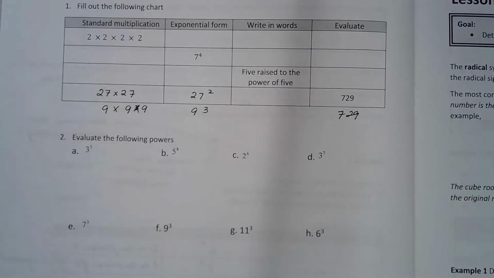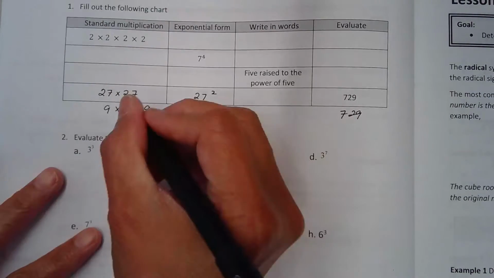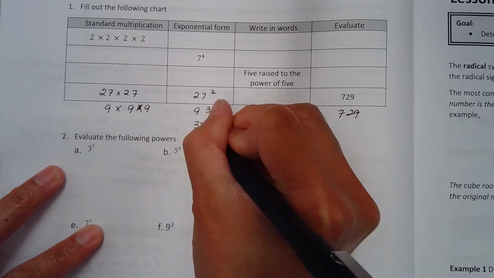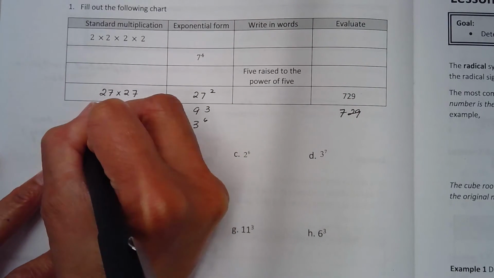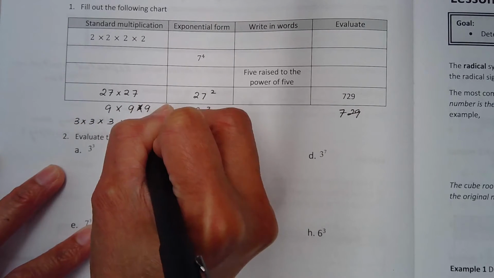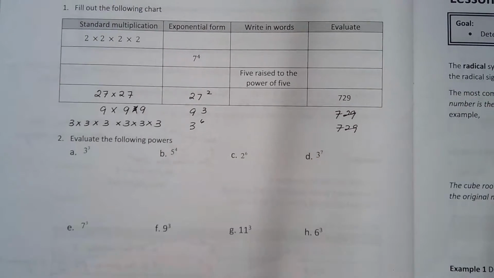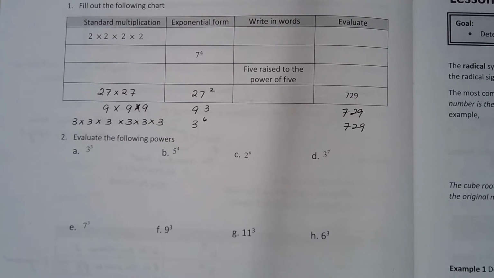And the other possibility would be 3 to the power of 6, which is 729. So there are actually 3 answers for that one.